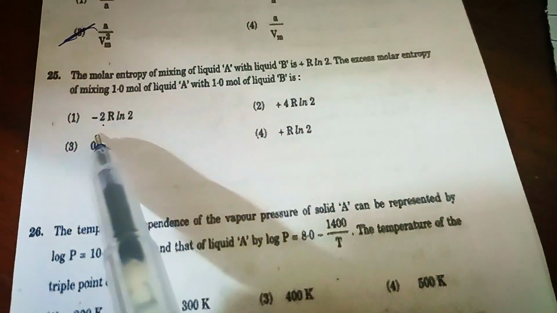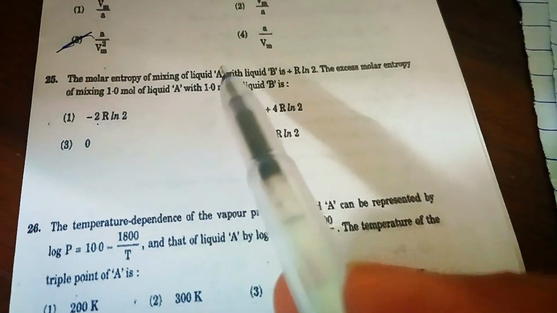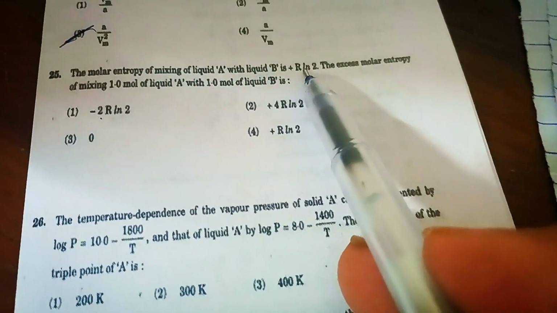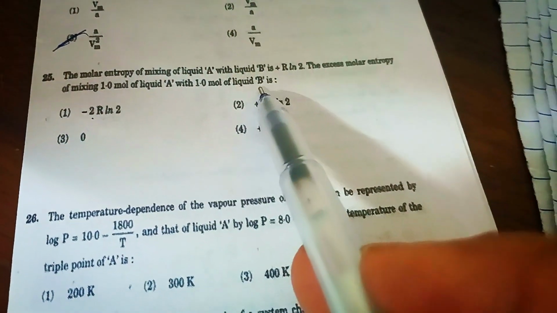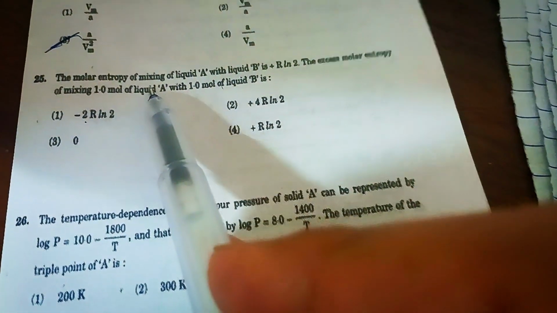By adding liquid A of 1 and liquid B of 1, the coefficient we get is 2. Are you getting it? 1 plus 1, A plus B, is equal to 2. 2 into R ln 2. This is the total entropy of liquids A and B. So this is wrong.